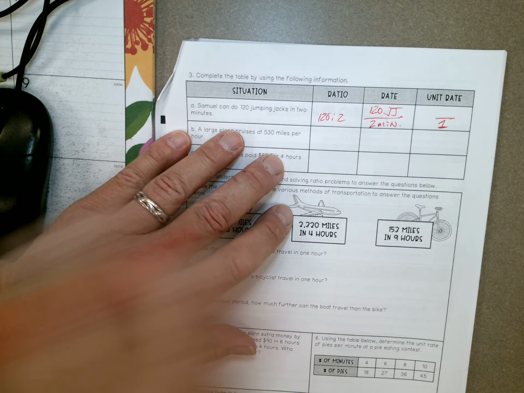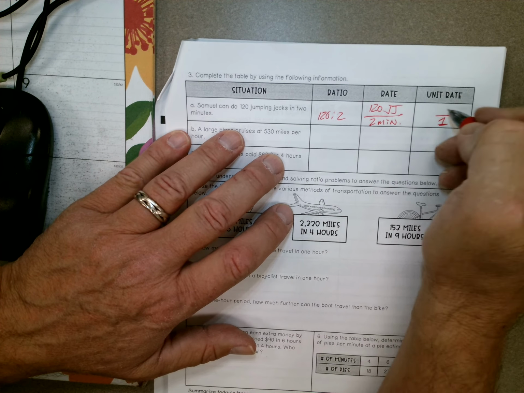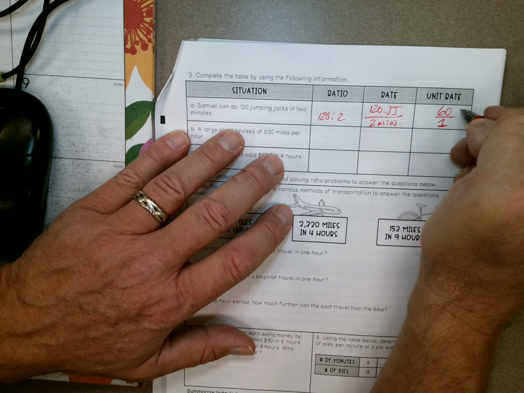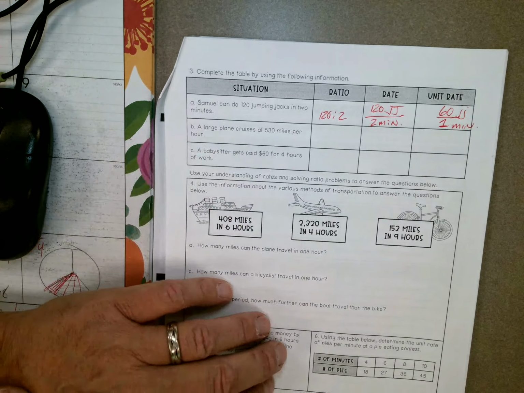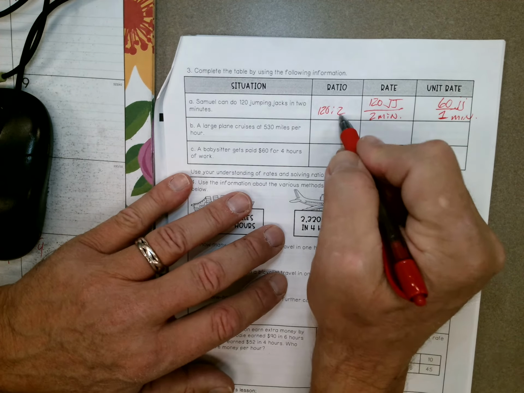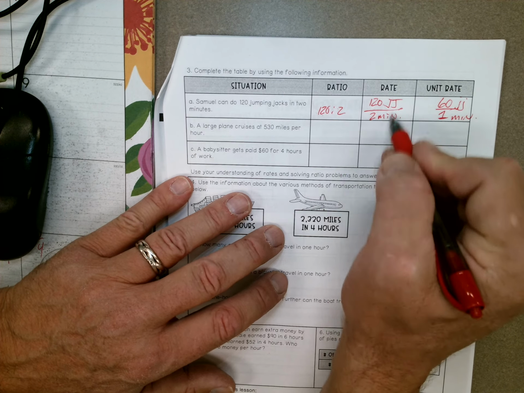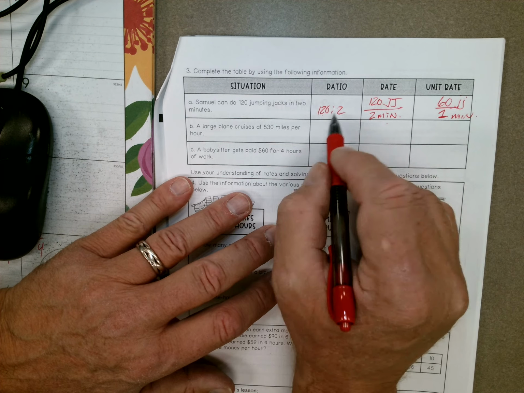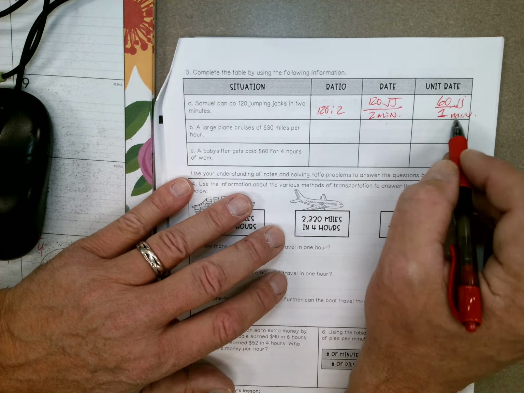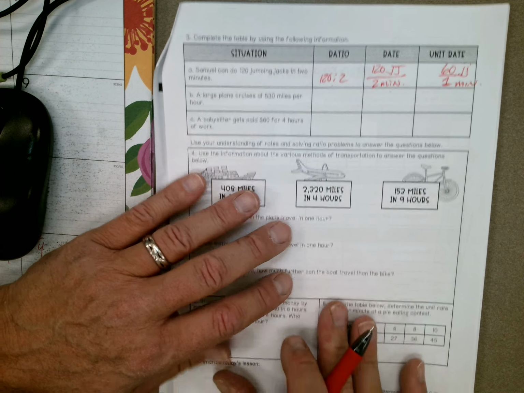We divide both of those by 2, so 120 divided by 2 is 60 jumping jacks in 1 minute. So we have a ratio, then we wrote it as a rate by labeling it, and then we wrote it as a unit rate. And again, this can be written like this, and we could also use the word to.